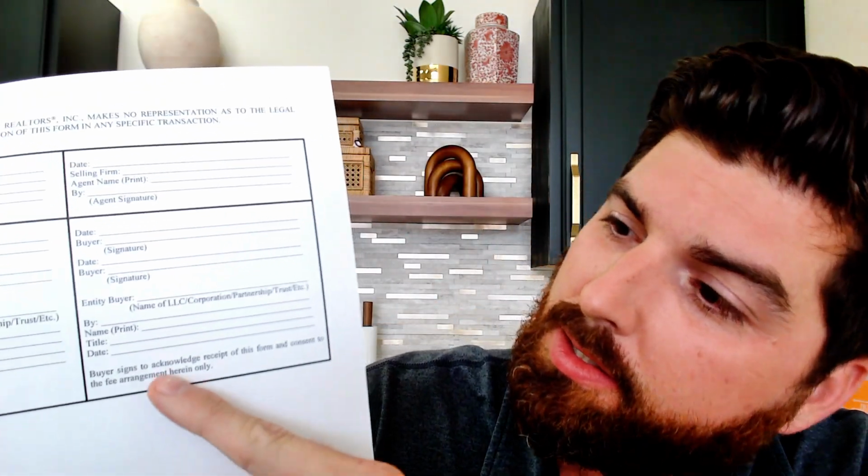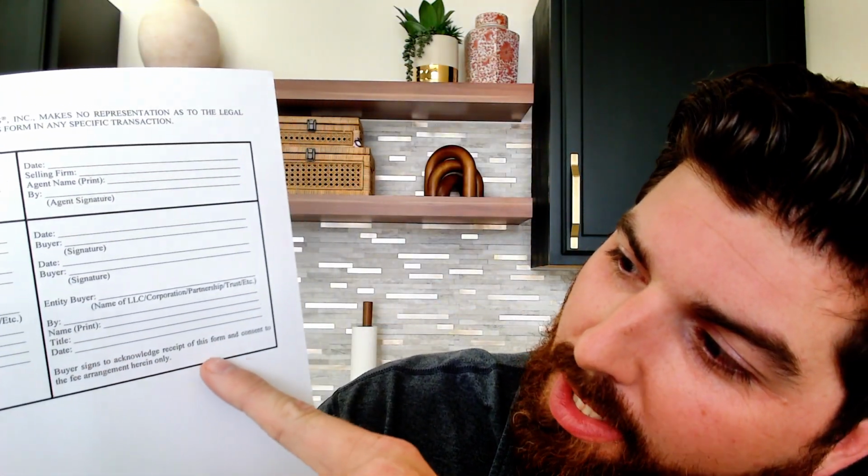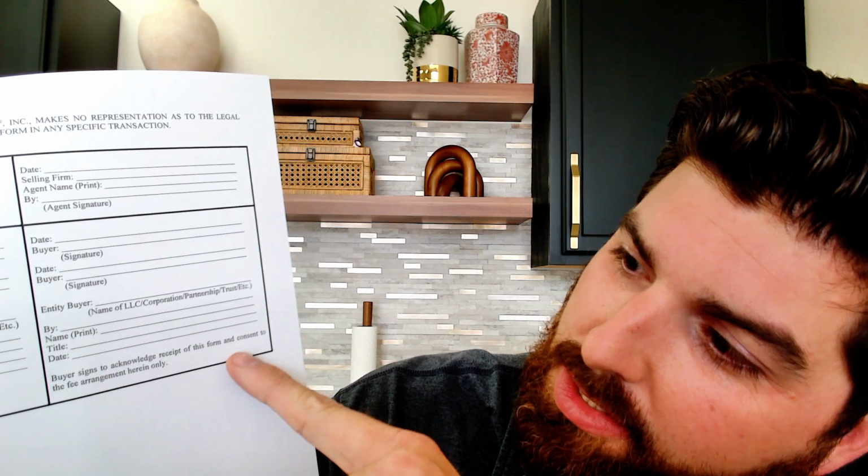So if it's less or more, it's going to need the buyer's signature as well. As you can see on the signature page, buyer signs to acknowledge receipt of this form and consent to the fee agreement herein. So buyer has to 100% sign it if the amount is different.